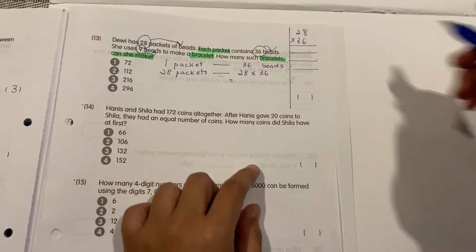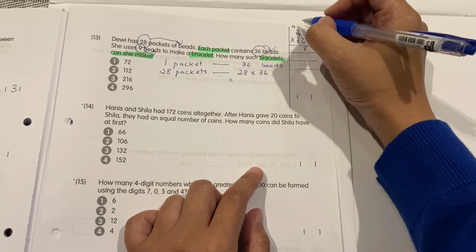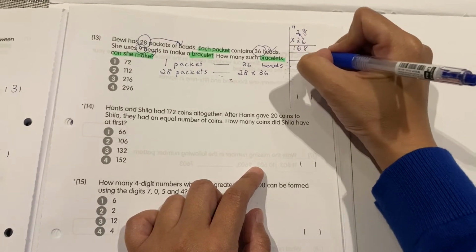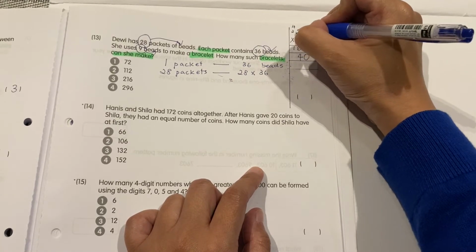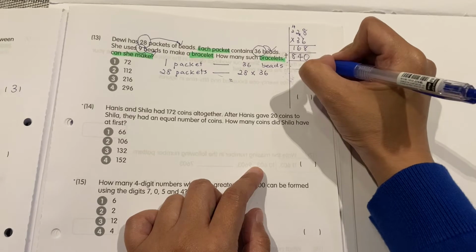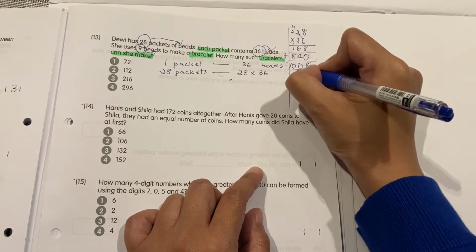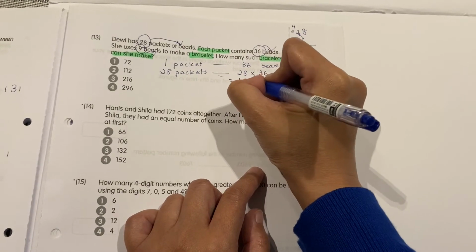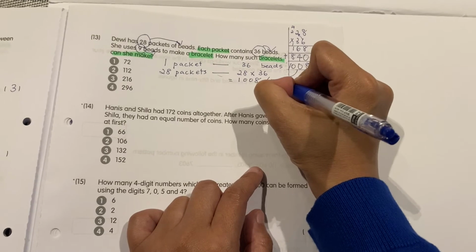Here will be 48. Here, put a 0. So it's 24, 8, plus them together. So your answer will be 1008 beads. Okay, for this one.